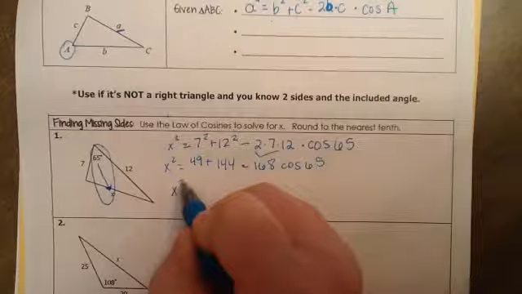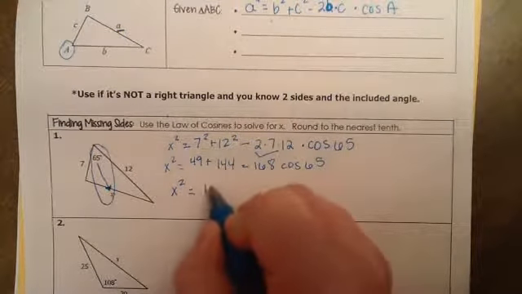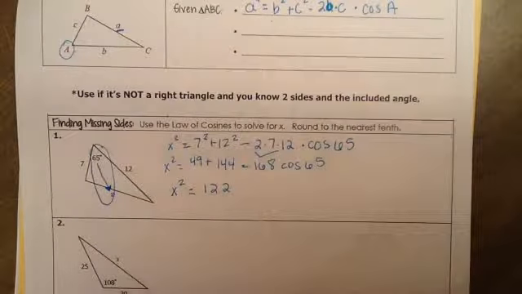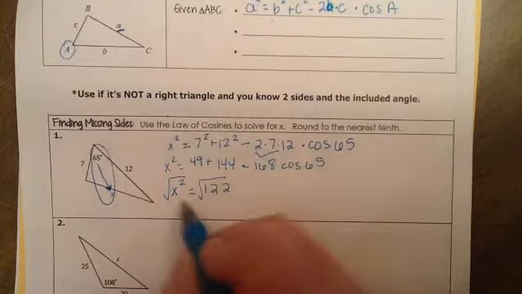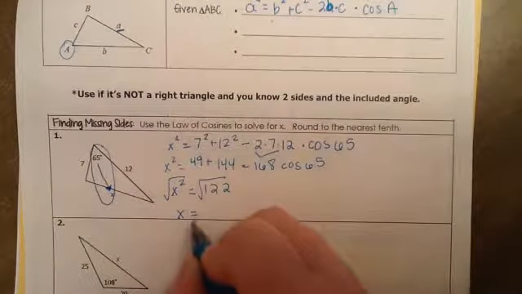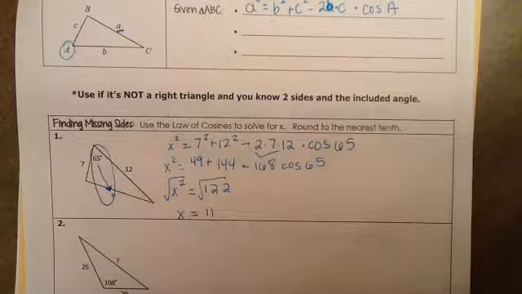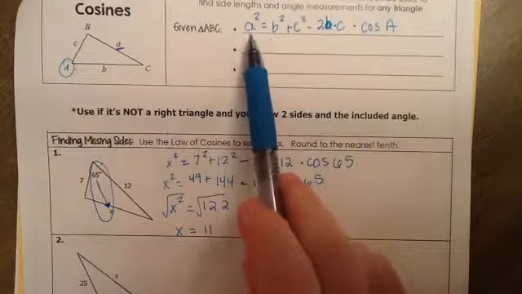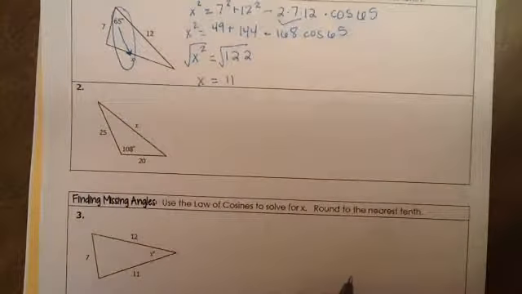X squared equals 122. And what do you have to do last? Square root both sides. X equals 11. So using this formula, the biggest thing is that this is the side that matches this angle. These are the other two sides that don't have a match. Okay. So let's try another one.